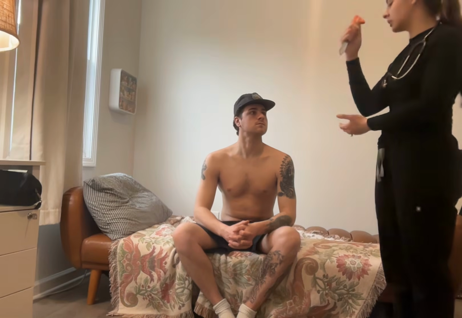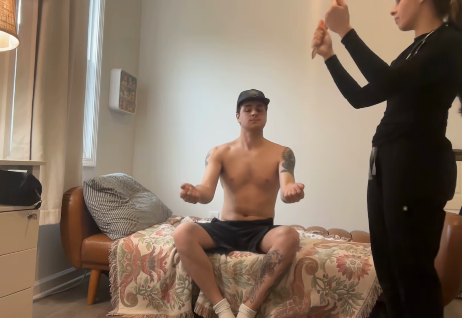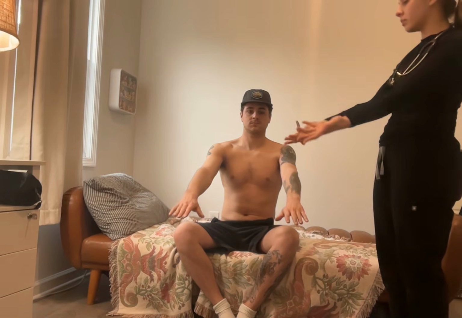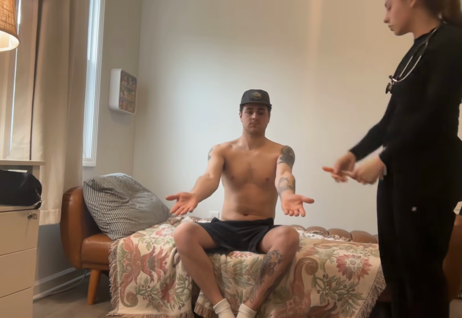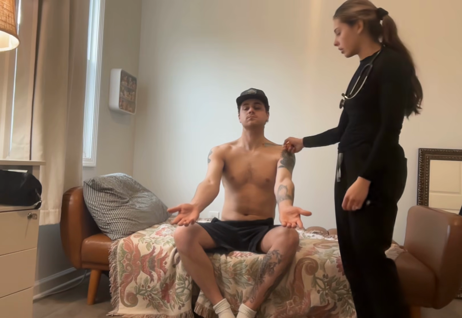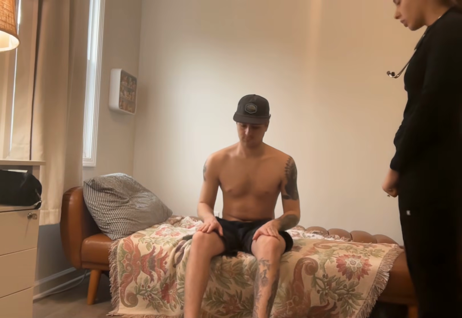Now we are going to be testing the range of motion for the elbows. So I want you to flex your elbows up, extend them out, put your hands straight like this, flip them upside down. Good. So range of motion is intact for every aspect of the elbows, the shoulders, and then the neck. Perfect. So now we are going to be moving on to the lower extremities.